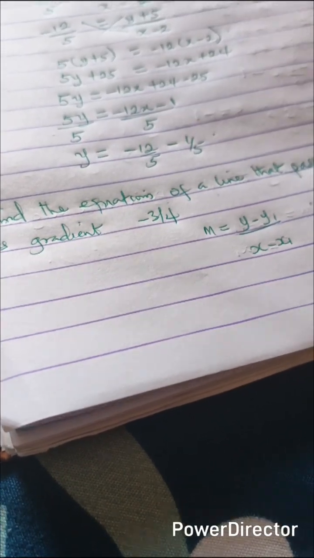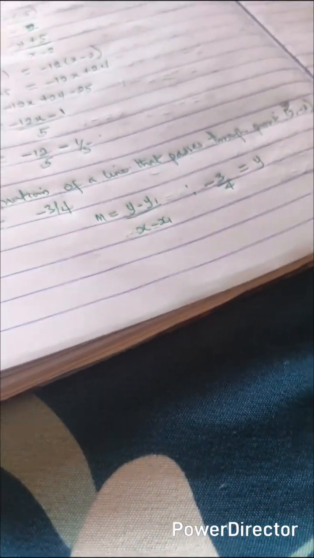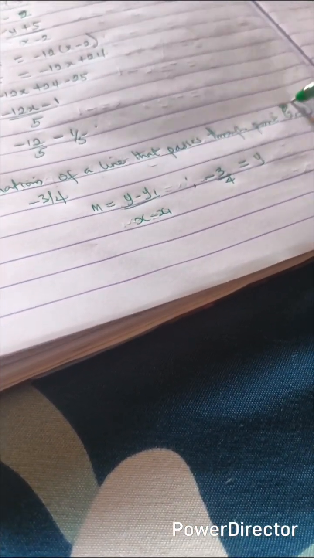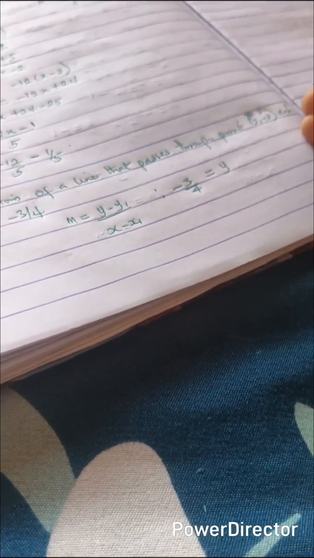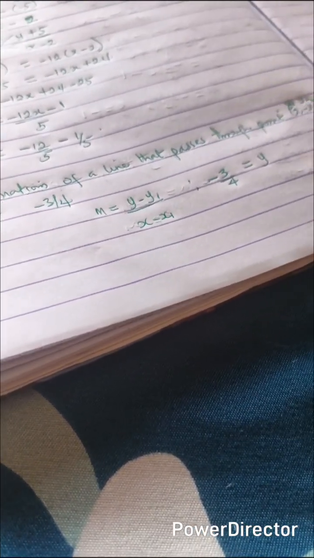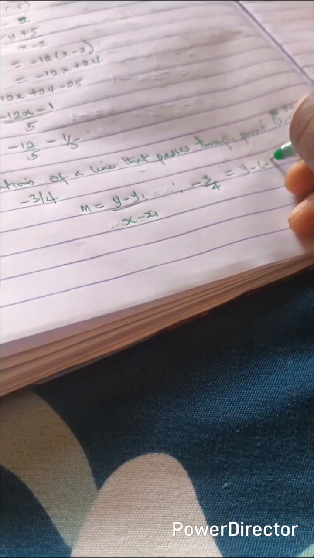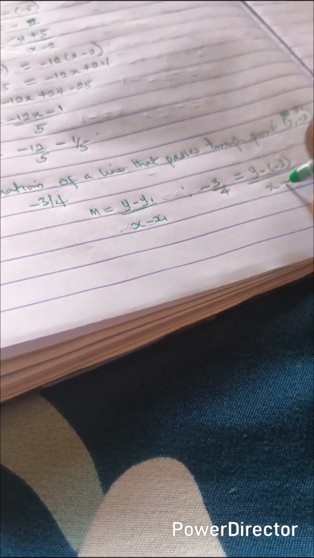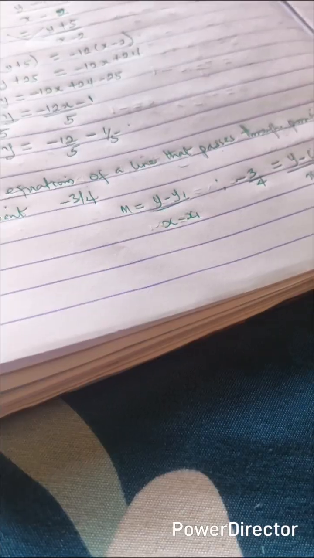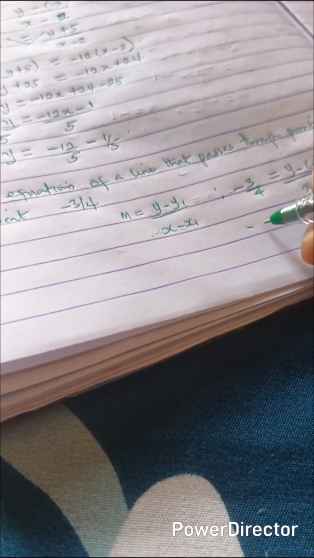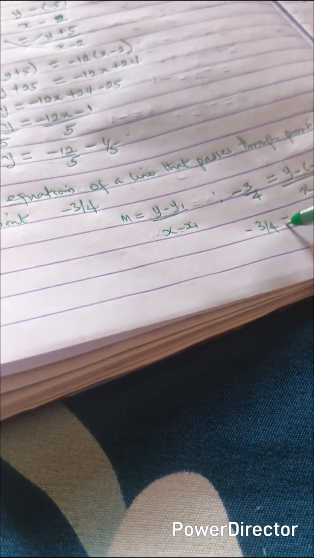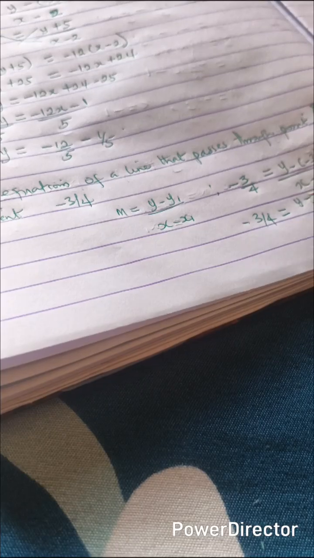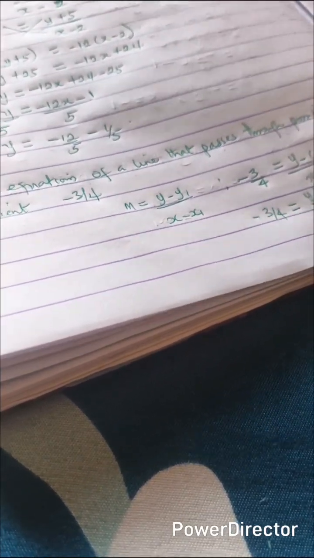So your y1 here is minus 3, that's y minus minus 3 over x minus x1, where x1 is 2. So minus 3 over 4 will be equal to y plus 3 over x minus 2.